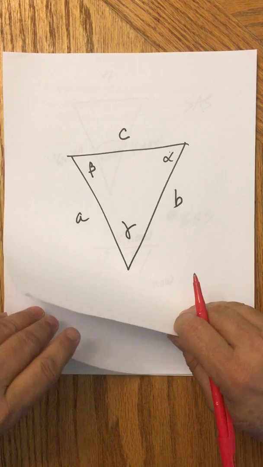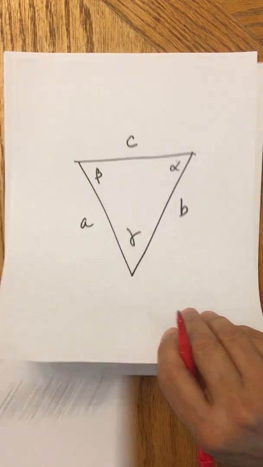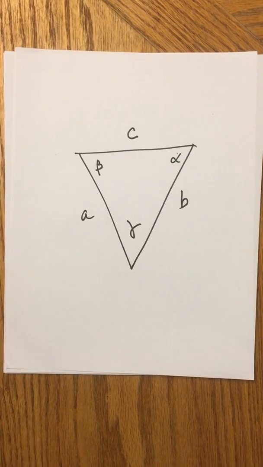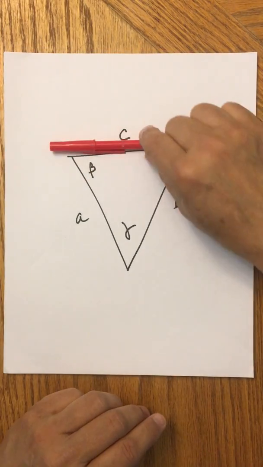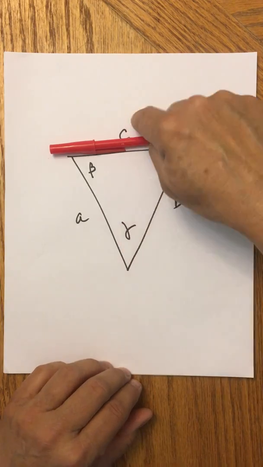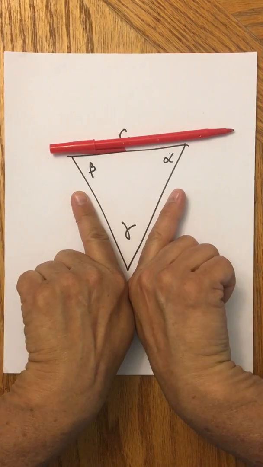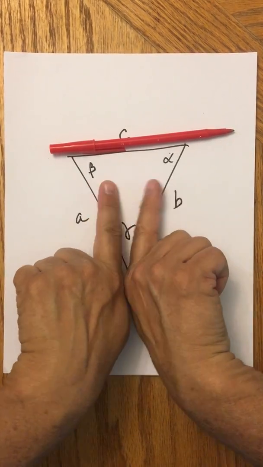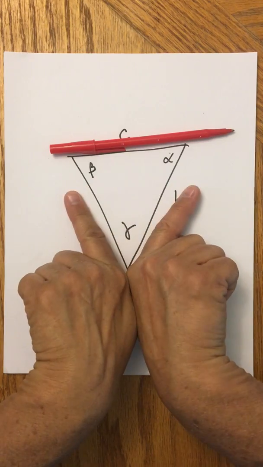If I'm looking at side C and gamma, the angle that forms side C, well, I realize that also these two sides, in a sense, make up gamma, right? Because if they come in, the angle's narrower or wider.